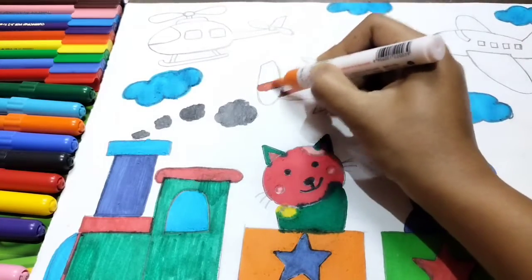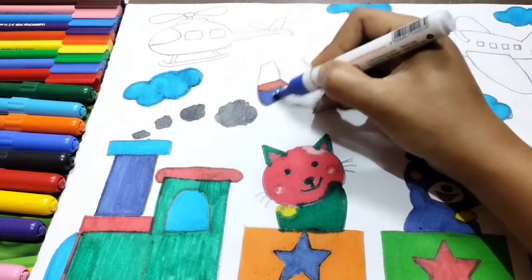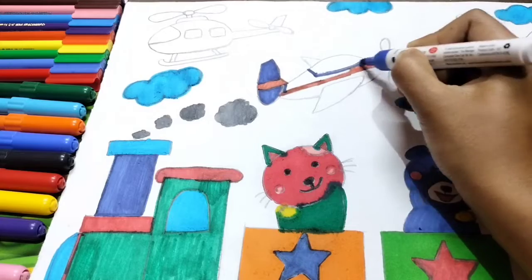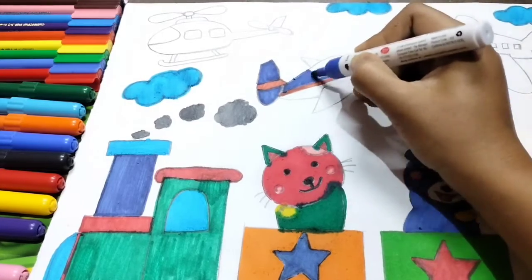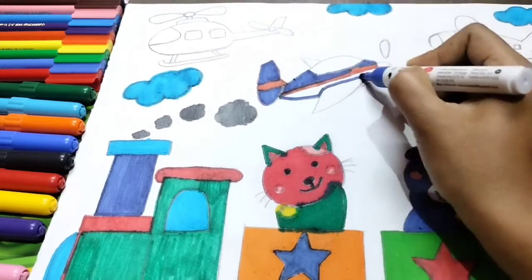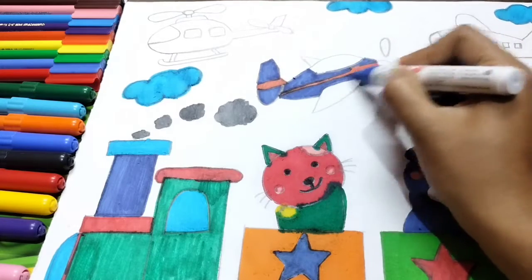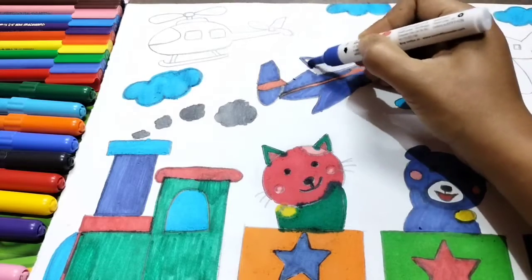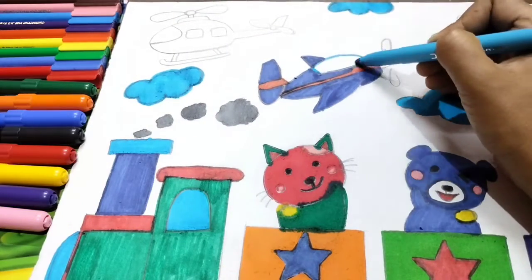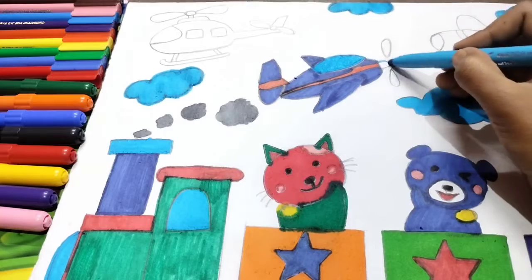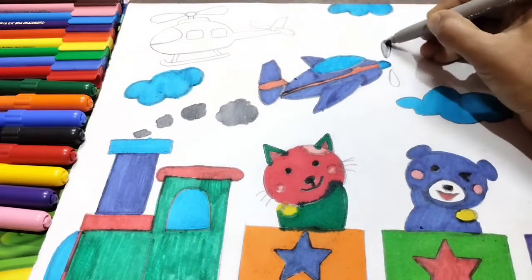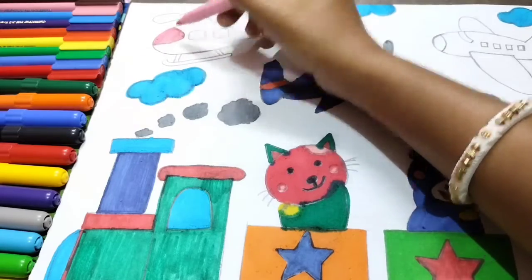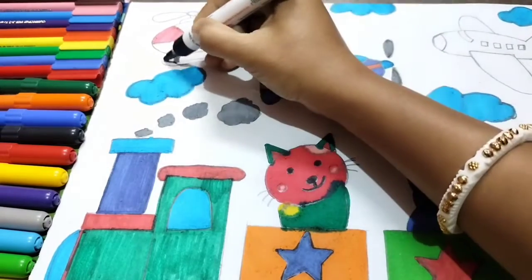Now I am coloring the plane. I am using orange and blue color for this plane. I am using light blue color for this upper side and the grey color for the fans. I am using something different color.